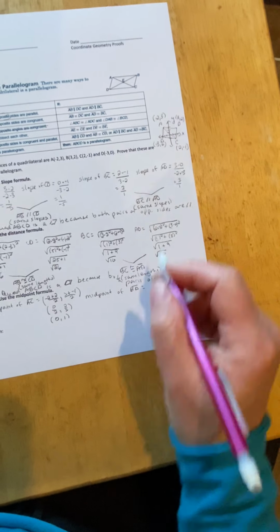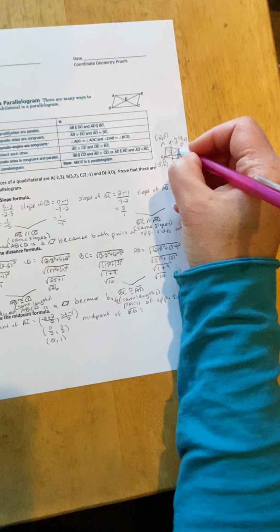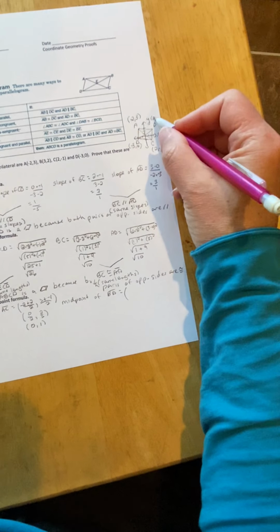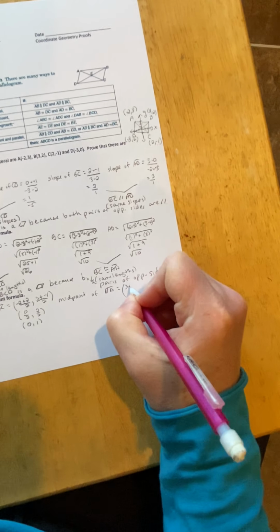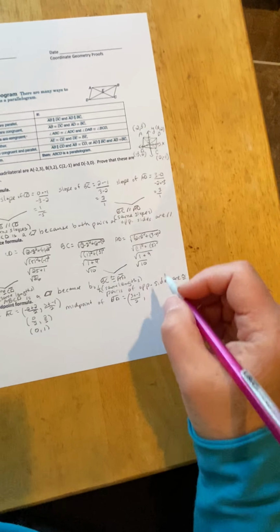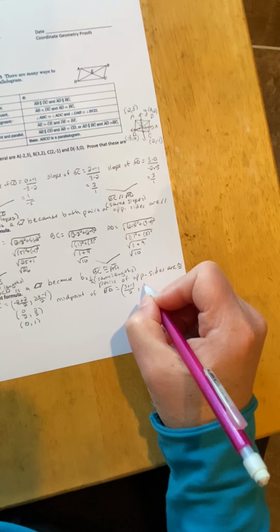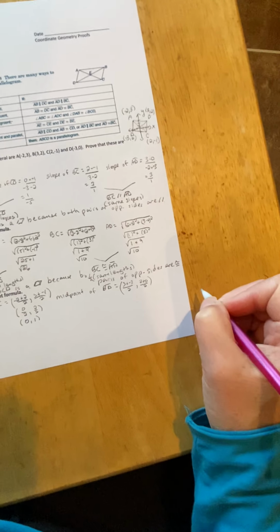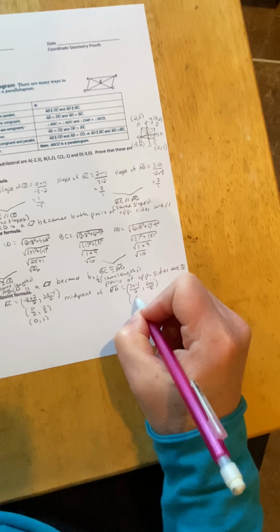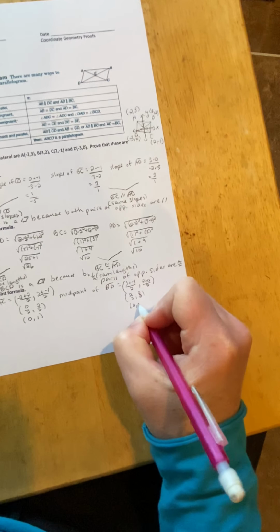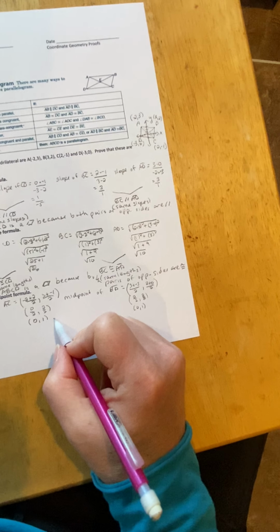Now let's compare it to the midpoint of BD. Okay, so we are going to average the x coordinates, so 3 and -3. Add that together, divide by 2. Average the y coordinates, okay, 2 plus 0 divided by 2, okay? And then see what you get. So this is 0 divided by 2, this is 2 divided by 2, this is 0, this is 1. Notice that they're the same, okay?